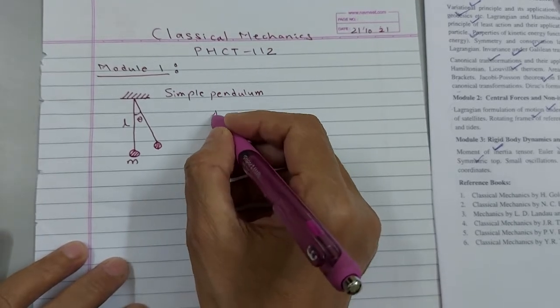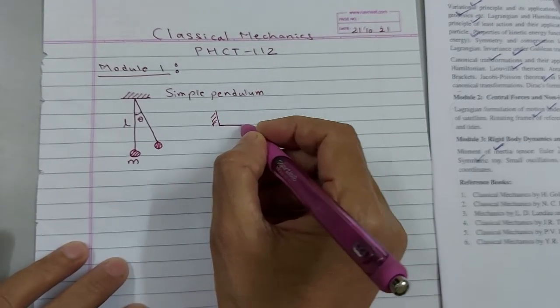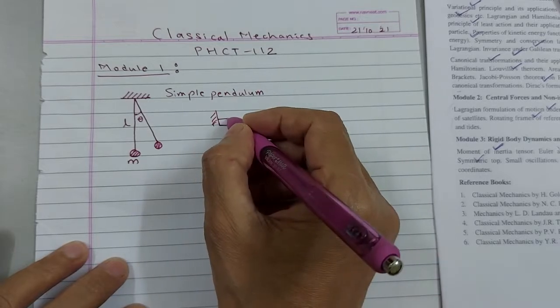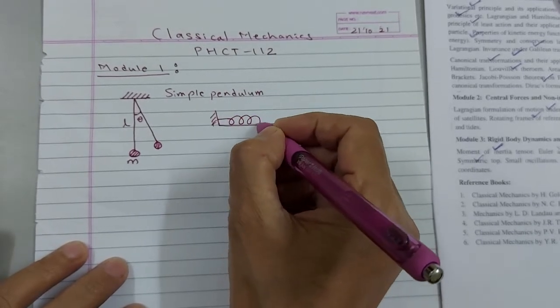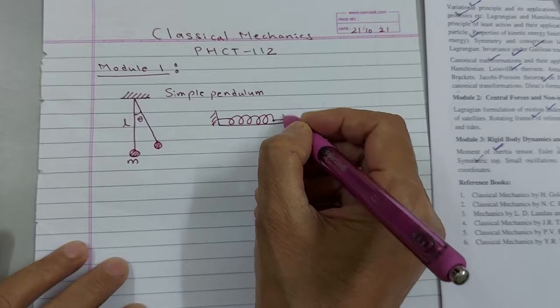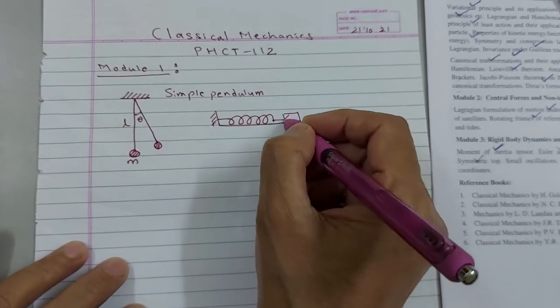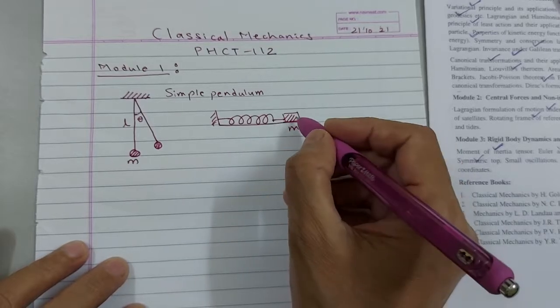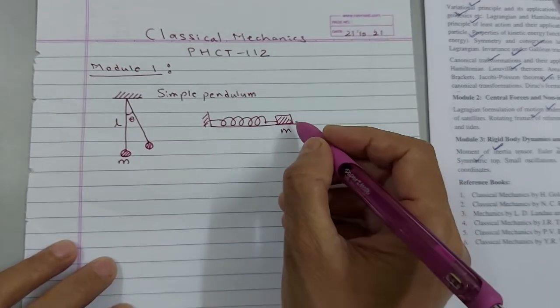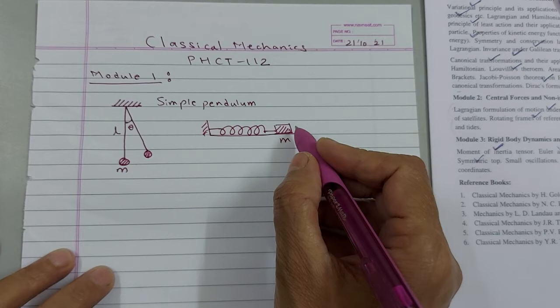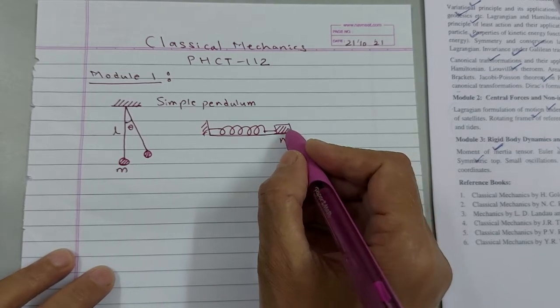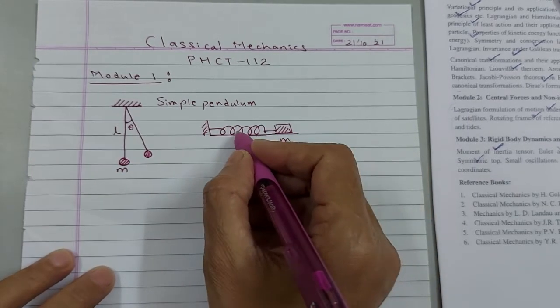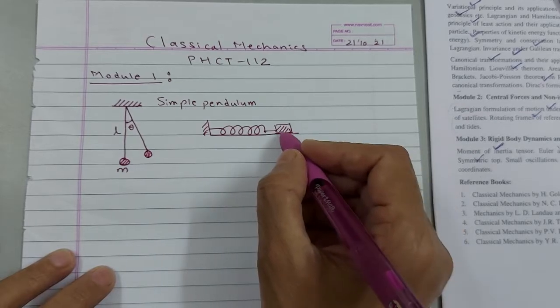Suppose you have a support, and here I have a spring attached to the rigid support, and to one end I have attached a block whose mass is m. Now if I keep this block as it is, nothing is going to happen unless I either compress it or stretch it. This is the rest position.